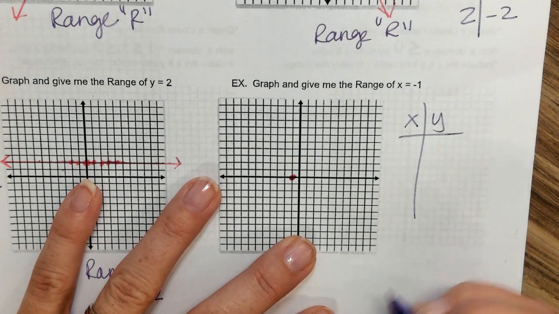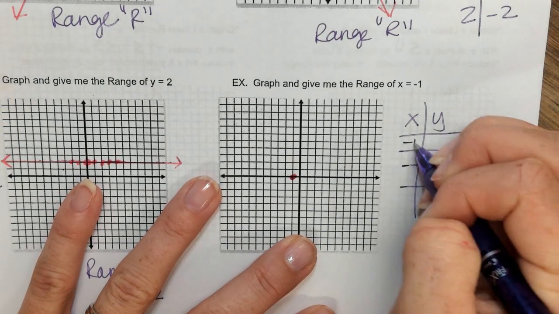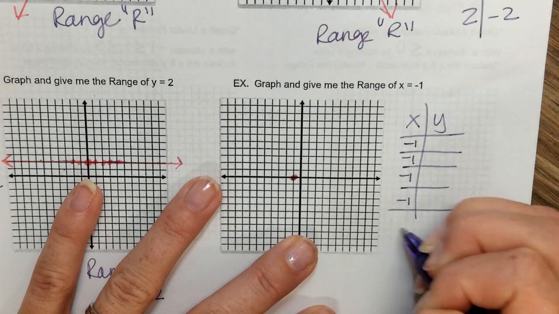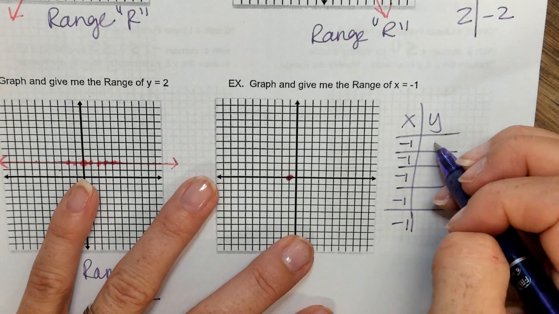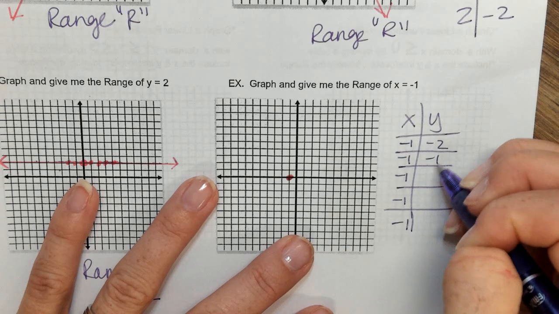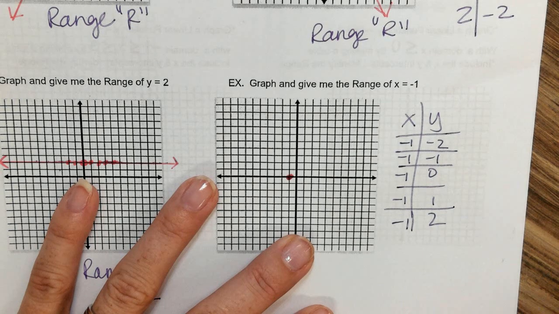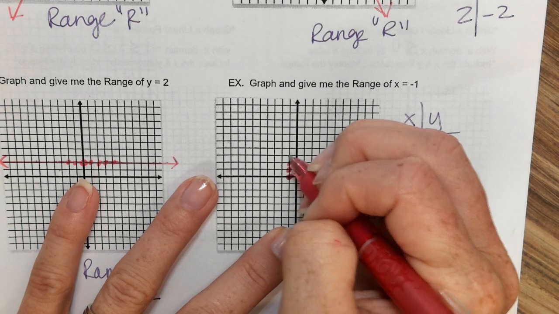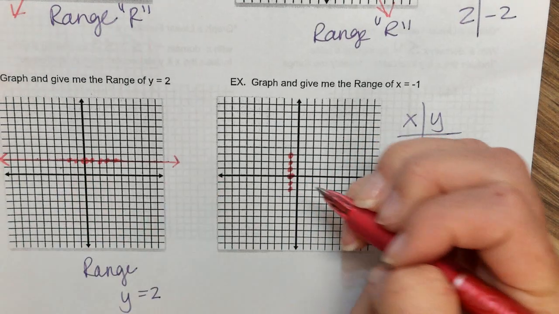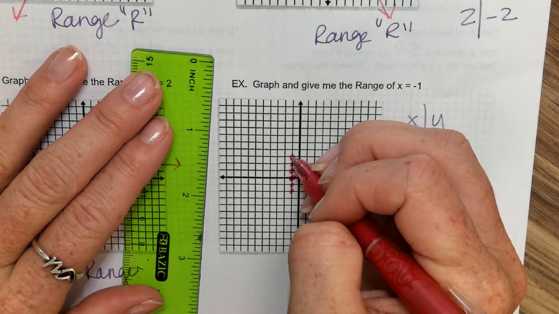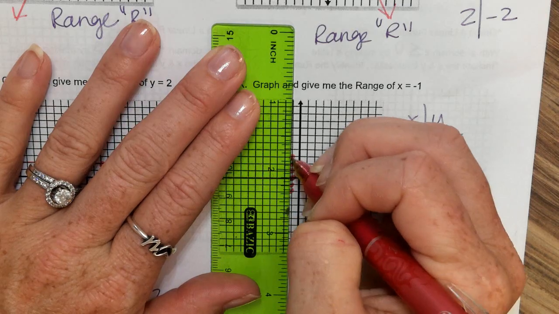No matter what y is, x will always be -1. So you can pick whatever you want over here. It's just going to be a straight vertical line passing through the x-axis at -1.